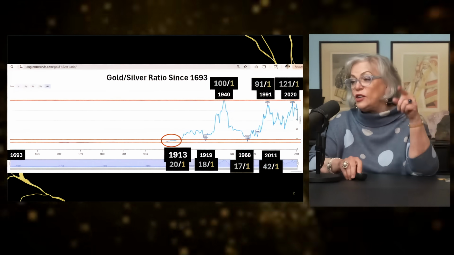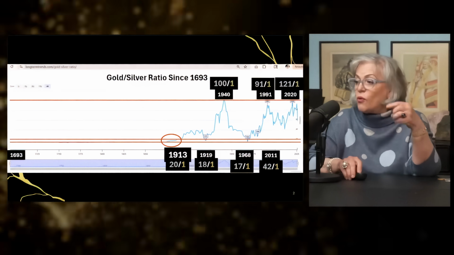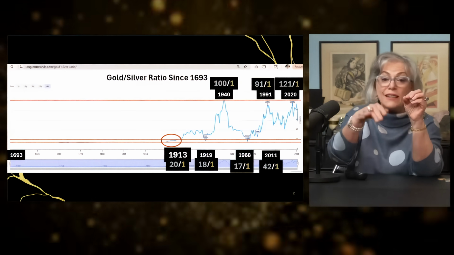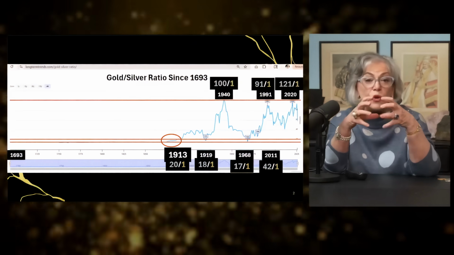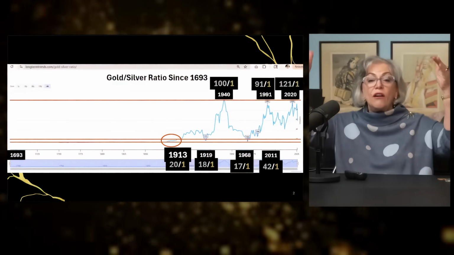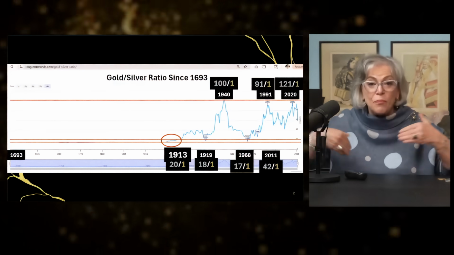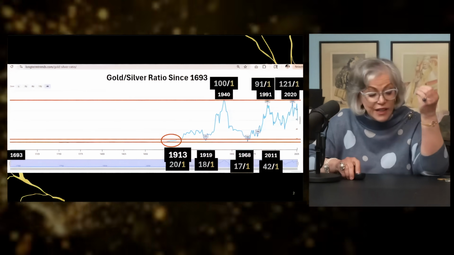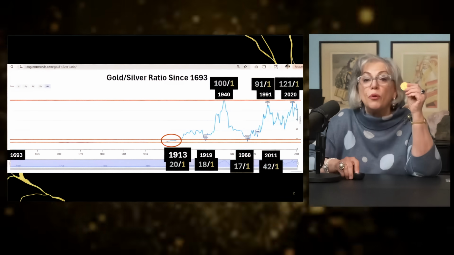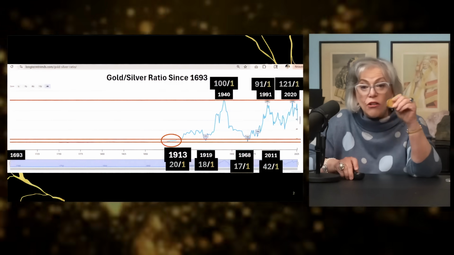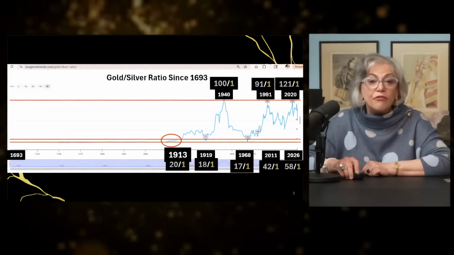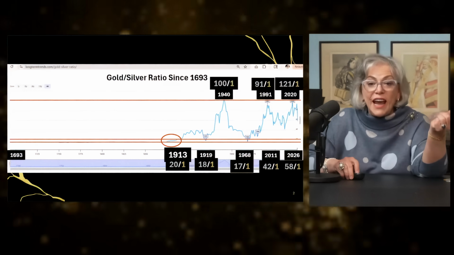In 1991, that hit a 91 to 1 ratio. What was happening in the 90s? There was a major transition happening, and we see it in the banking sector. I could take each one of these dates and draw a string of what was happening in the financial system at those periods, but there's typically a crisis, and in a crisis, we see more of a shift toward gold as the primary currency metal. And where we are today, or at least when I pulled this on Friday, we were at a 58 to 1 ratio.